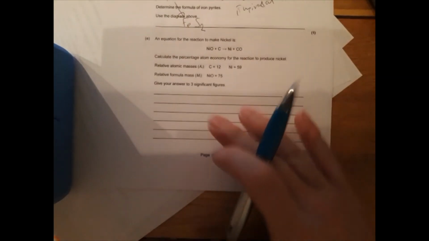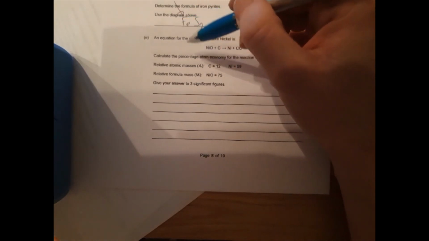An equation for the reaction to make nickel is another one. See, this is showing you how few of them have got difficult ratios, but some of them have. Alright, but just none of the ones are given you. Anyway, it's an atom economy one. Calculate the percentage atom economy for the reaction to produce nickel. So that's my desired, and that's all of them. That's my yolk, that's my egg.